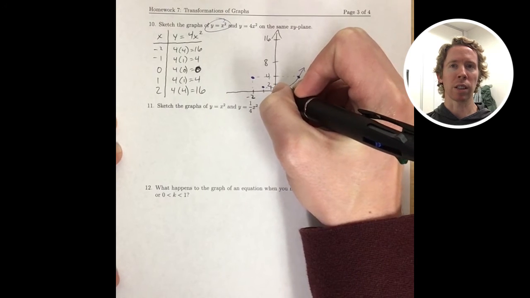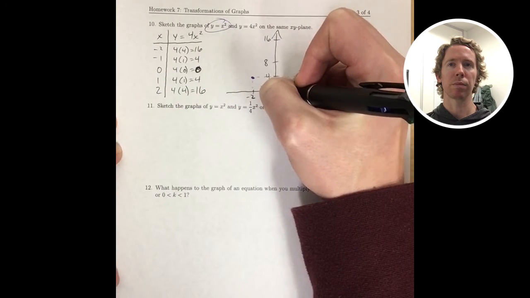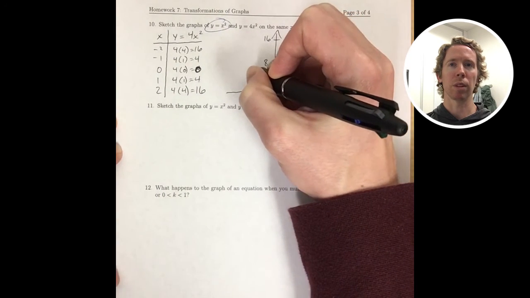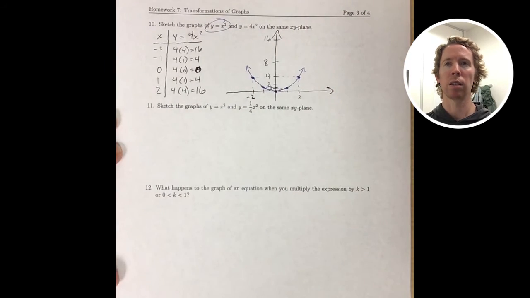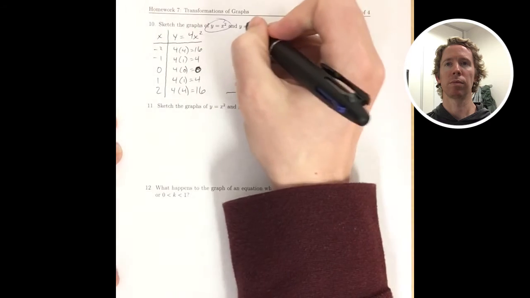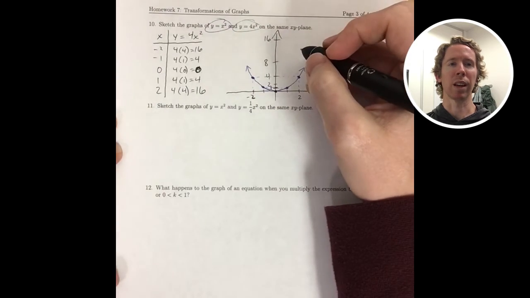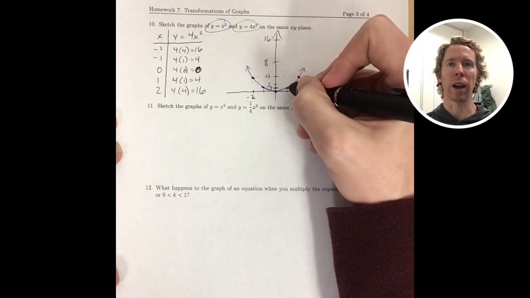That's okay as long as I label my numbers on the y-axis correctly and stay consistent throughout the whole y-axis.